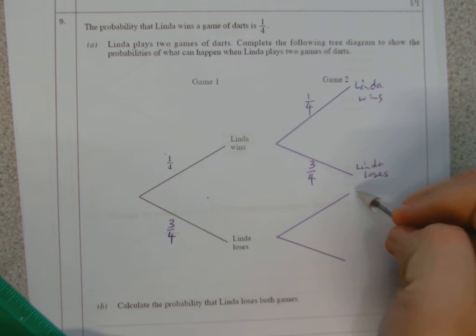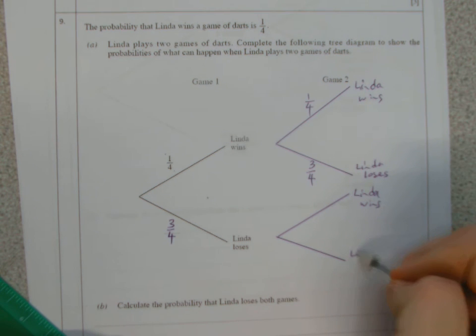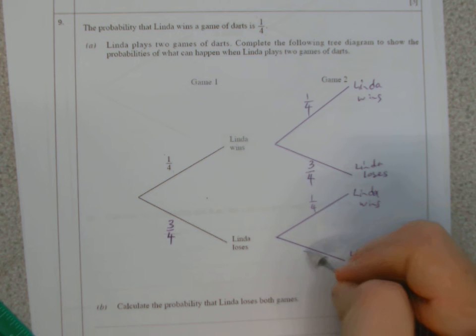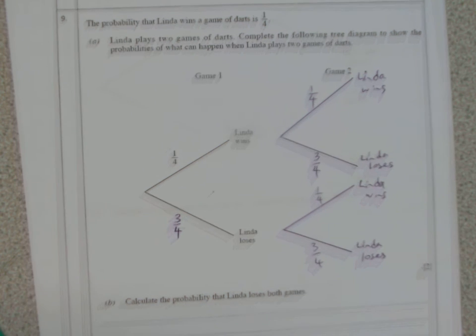So in that case then, she could either win game 2 or lose game 2, going from having lost the first game. So you've got 1 in 4 chance here, 3 in 4 chances there. So we've done our tree diagram.